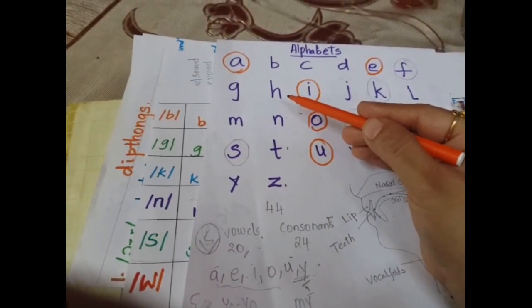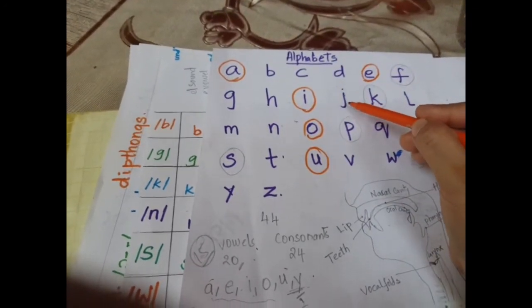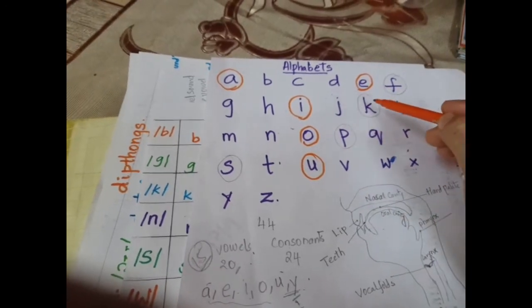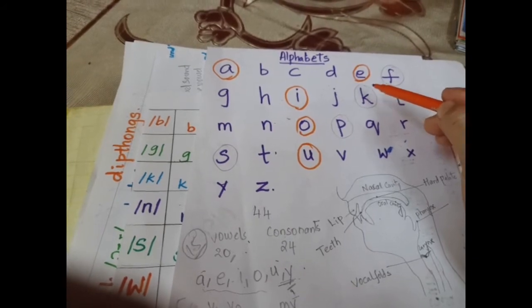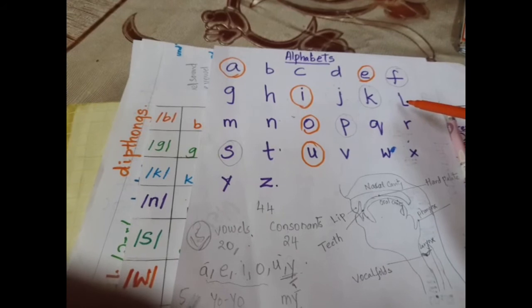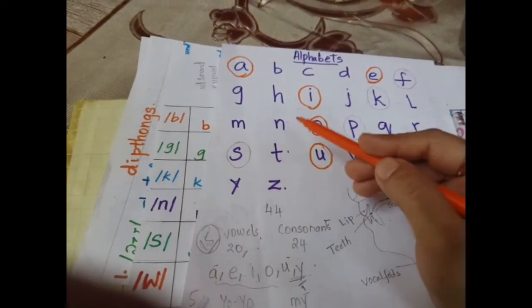H, there is a vibration. J, there is a vibration. K, there is no vibration, so it is unvoiced. L, there is a vibration. M, there is a vibration.